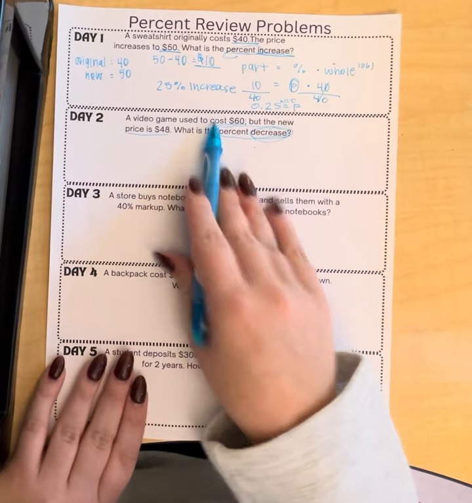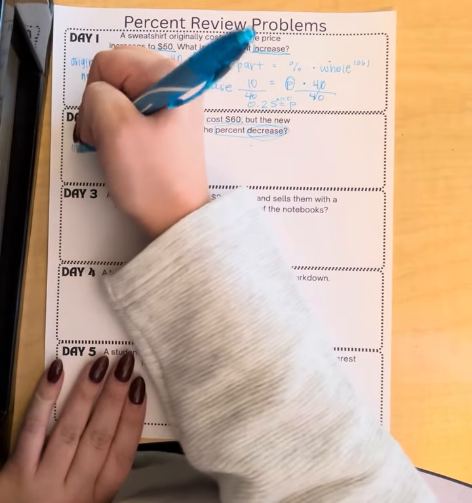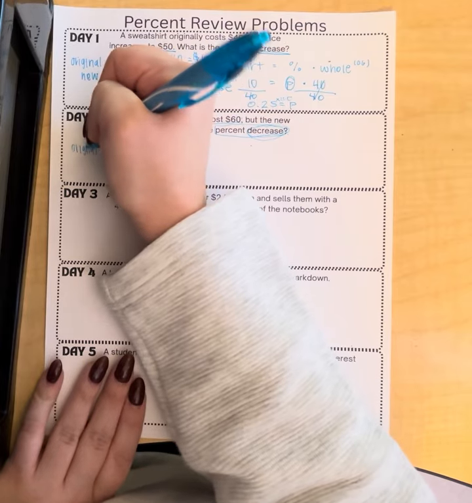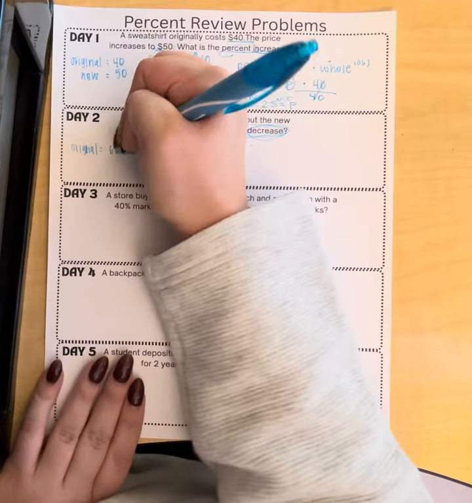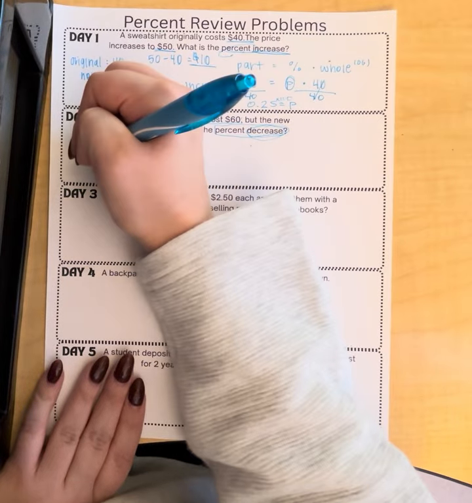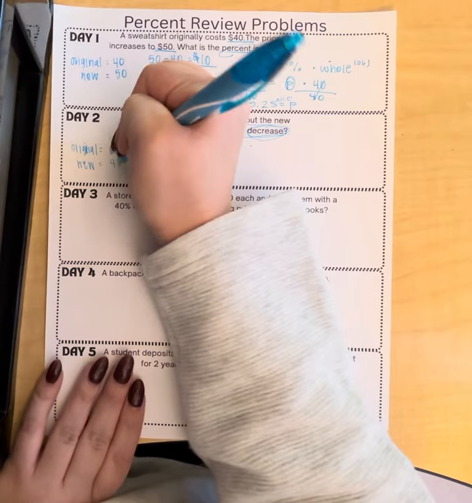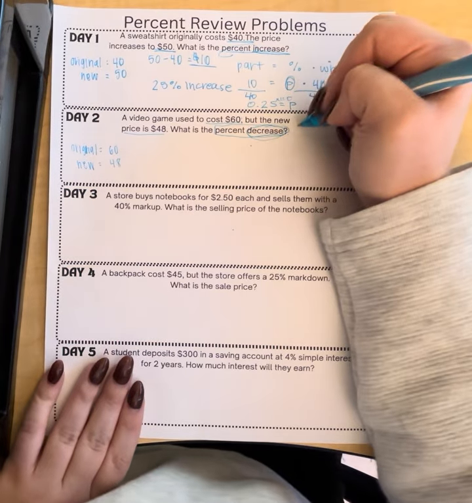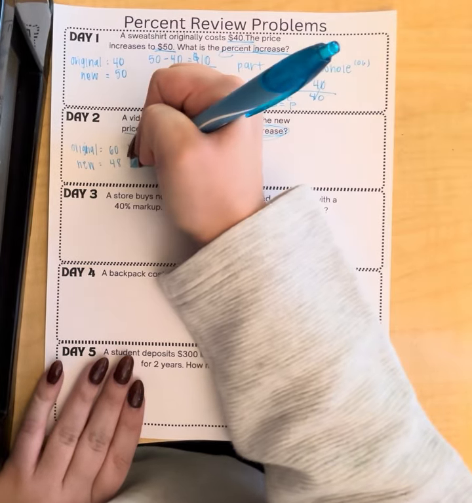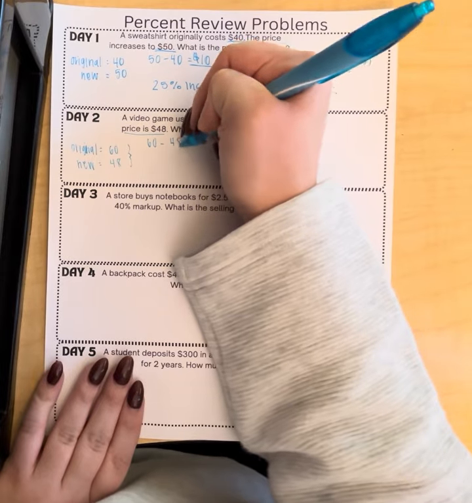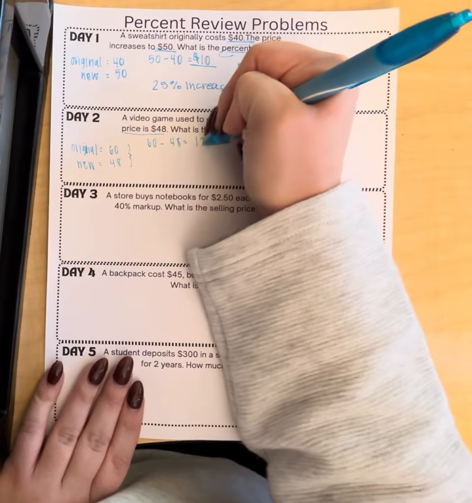But what do I know about my 60 and my 48? If a video game used to cost $60, that means my original price was $60, and my new price is $48. Now, to figure out what the decrease is, I need to take those two values and subtract them. So 60 minus 48 gives me 12.